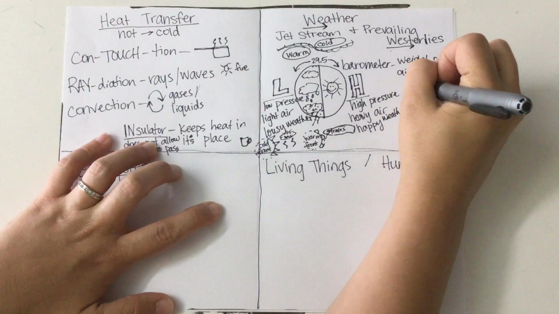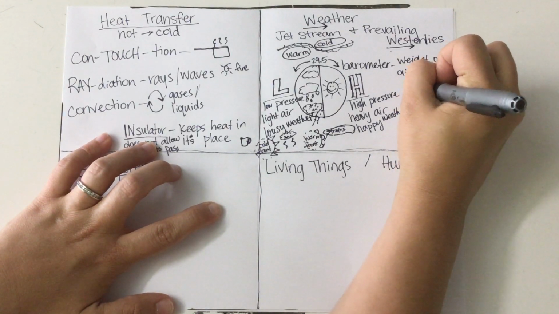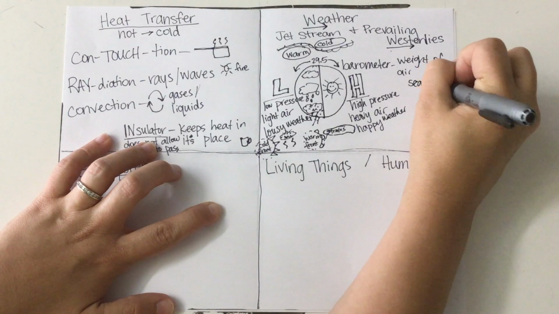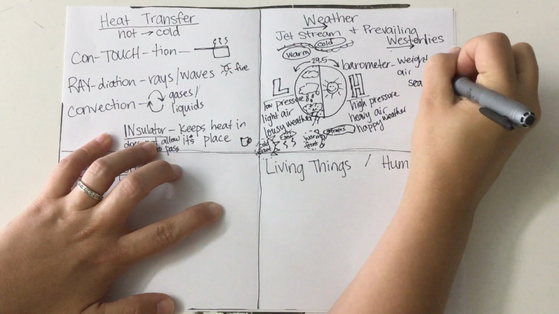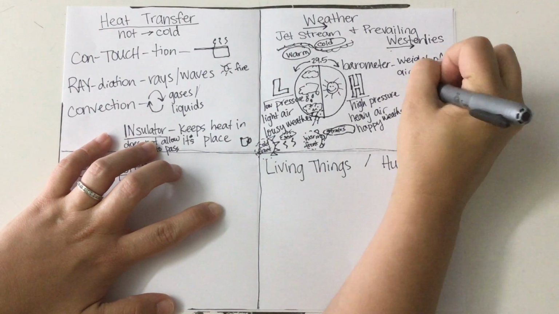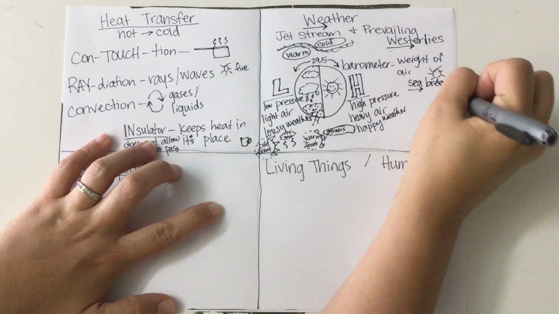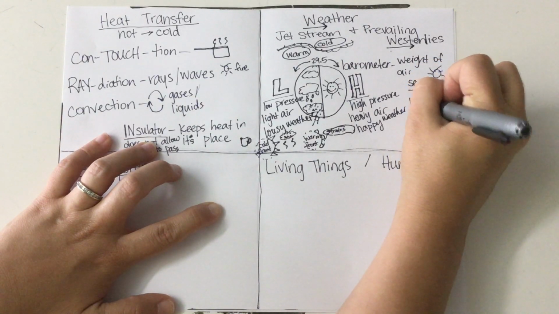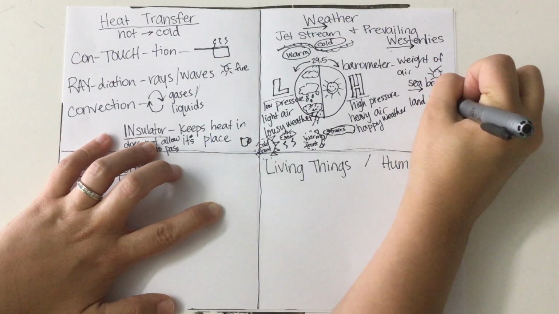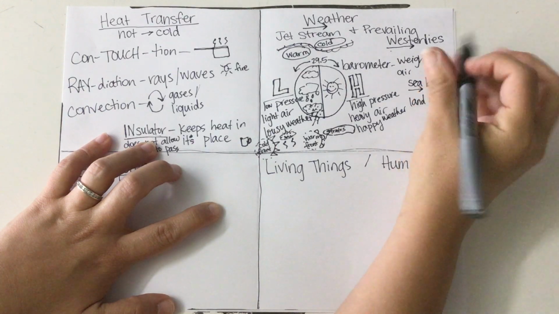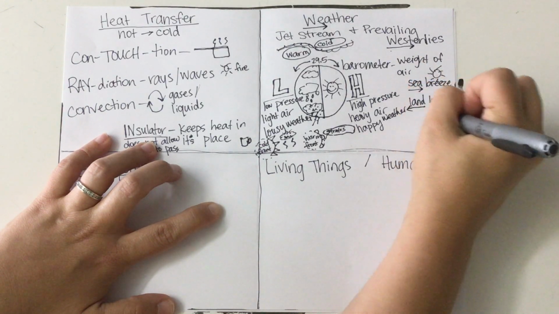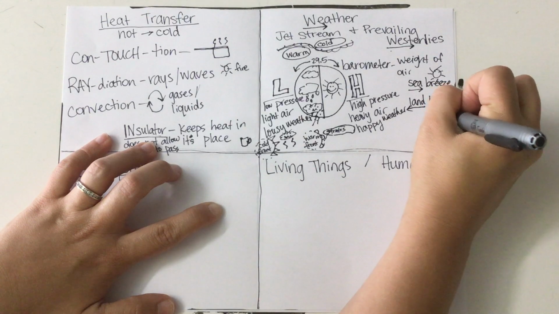All right, so we also have our sea breeze, which happens in the day. And that is when the wind blows from the sea to the land. And then our land breeze happens at night. And that is when the wind blows from the land to the sea.